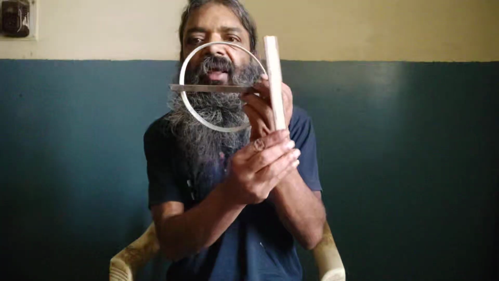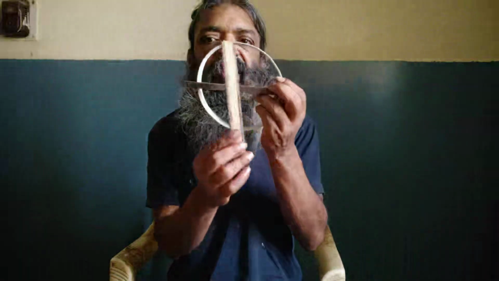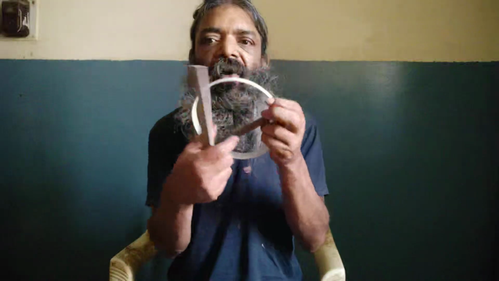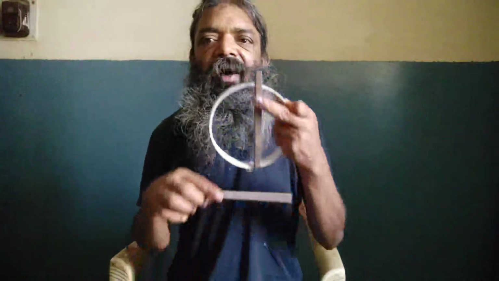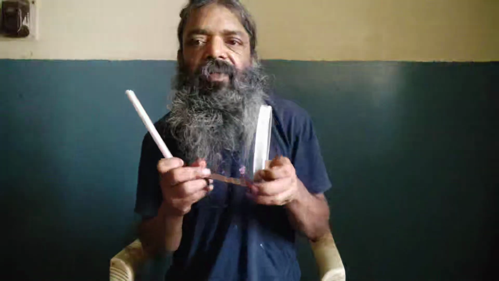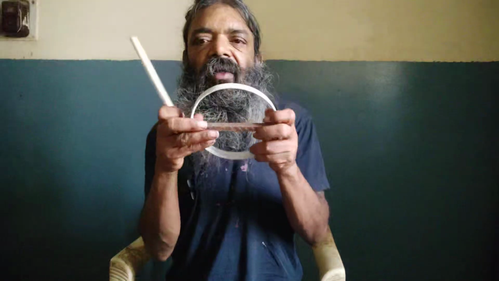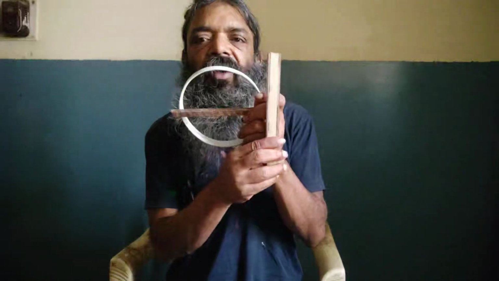The center of the circle is on the other side, not at the middle here. The center of the circle depends upon the equation. The center of the circle is here, and here. This is r equal to sine theta, and this is r equal to cos theta.